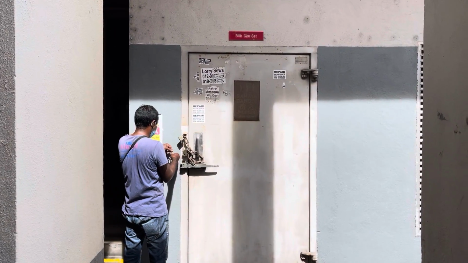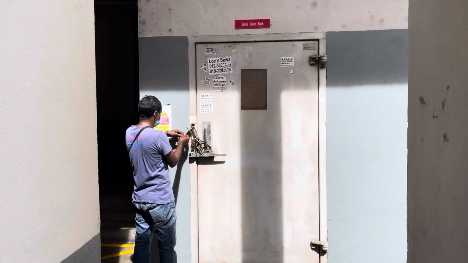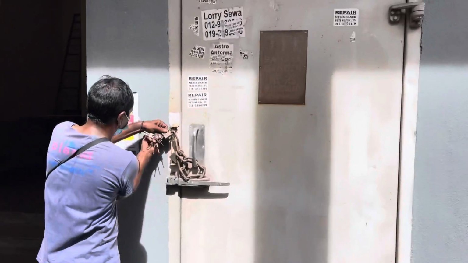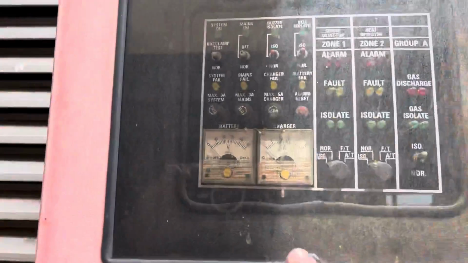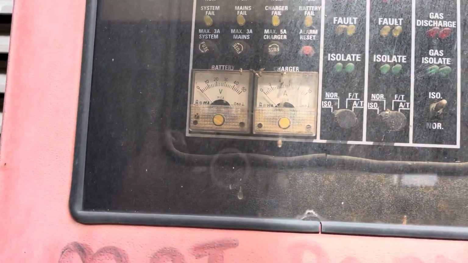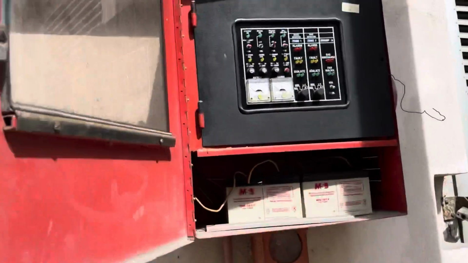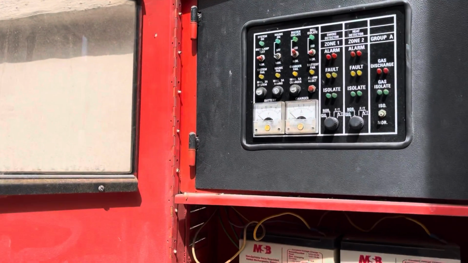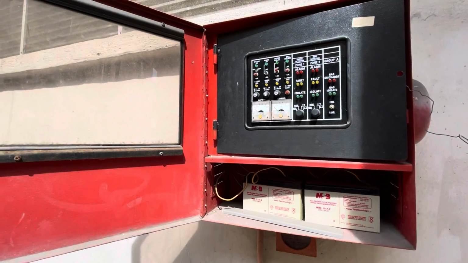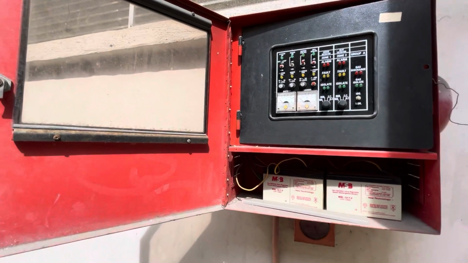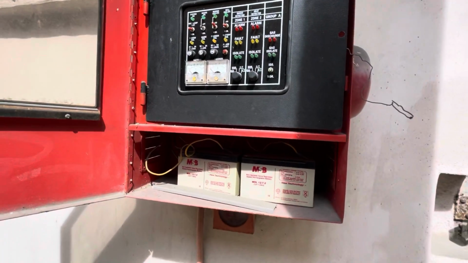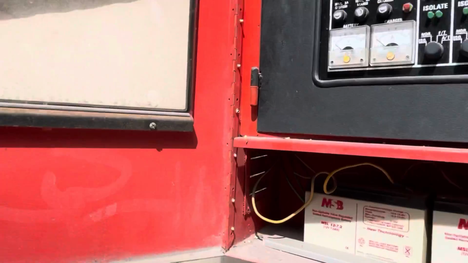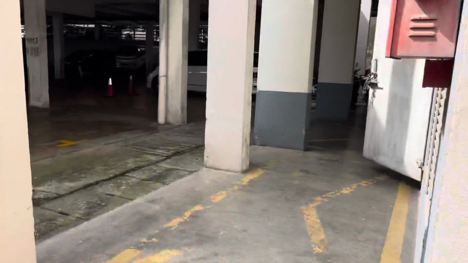Okay, this is block number 3. This is the genset room. Here we have the CO2 panel, also not in function, need to check and repair. And also here we have a CO2 panel, also in bad shape, need to check and rectify. No AC power supply and charger not in good condition also. Okay, let's go to the genset.